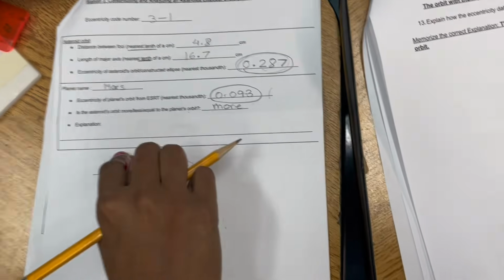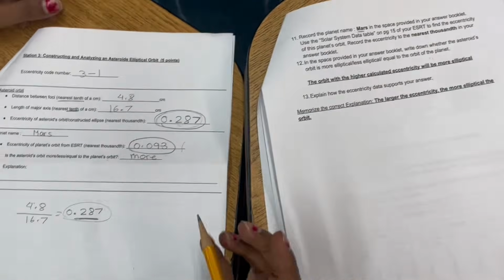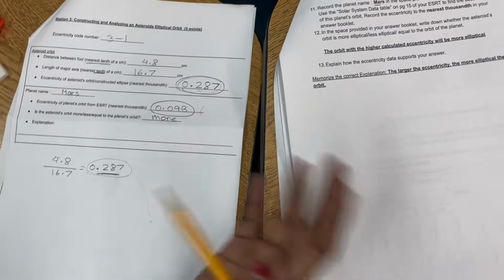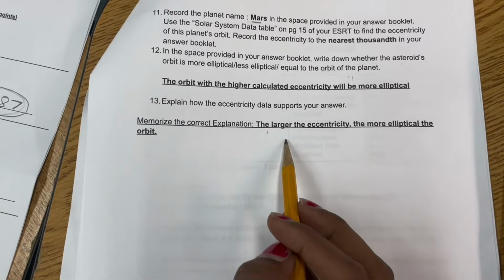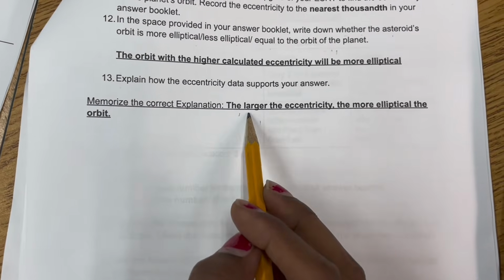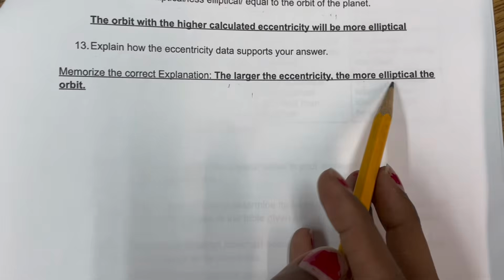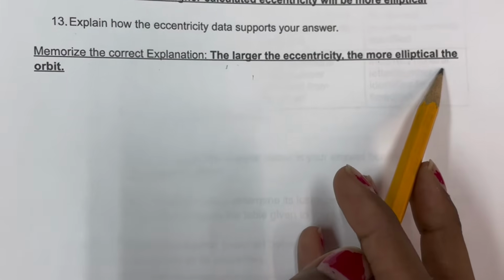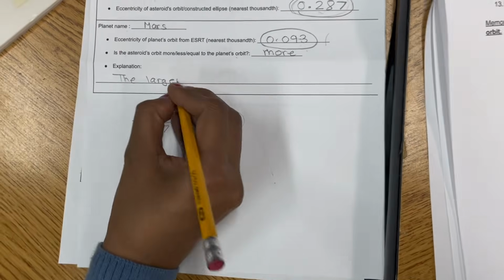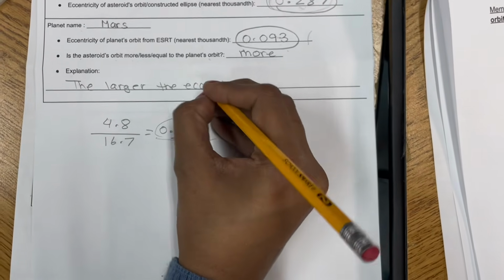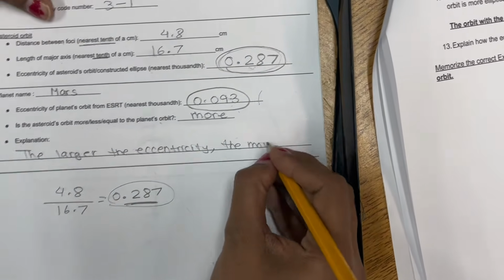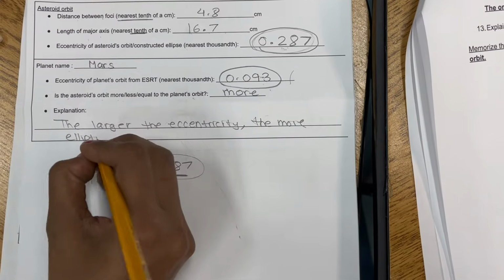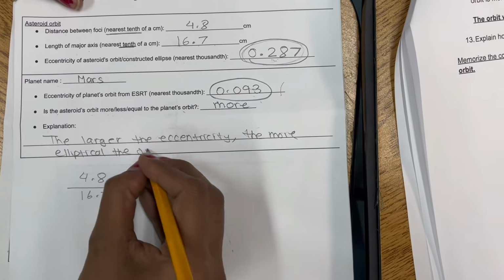Last but not least, it asks me to provide an explanation of how I know it's more elliptical. And the only answer I need you to say is this, and I need you to memorize this. And this will not be given to you on your lab practical. The larger the eccentricity, the more elliptical the orbit. That's all you have to say every time. So I'm going to go ahead and write the larger the eccentricity, the more elliptical the orbit. And that's it for now.